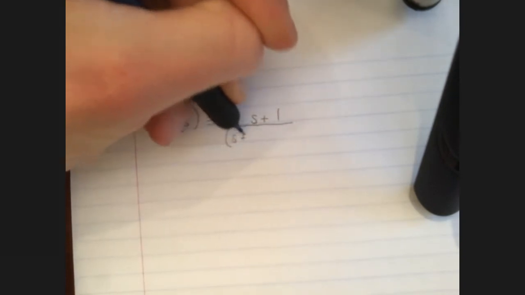Okay. So let's do some examples with this and just get more comfortable with that relationship. Let's do an example here. First, let's say that I've got this system, h of s equals s plus 1 over s plus 2, s plus 3.